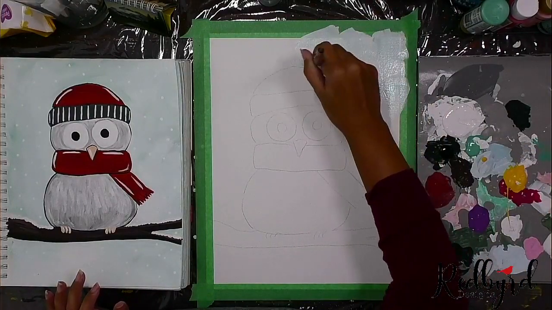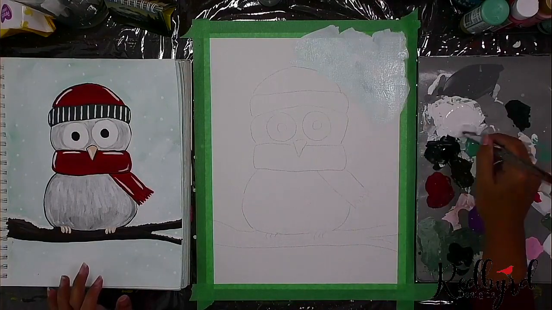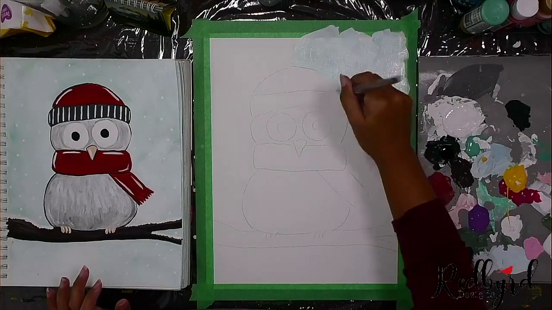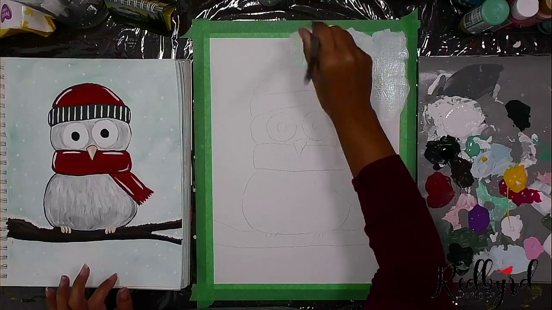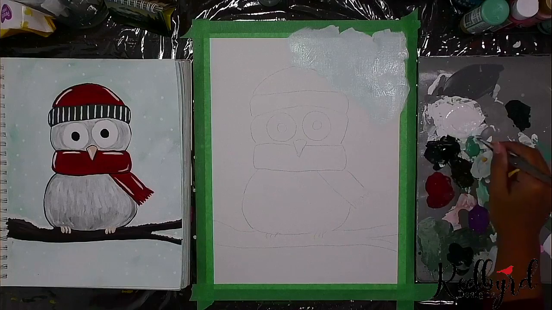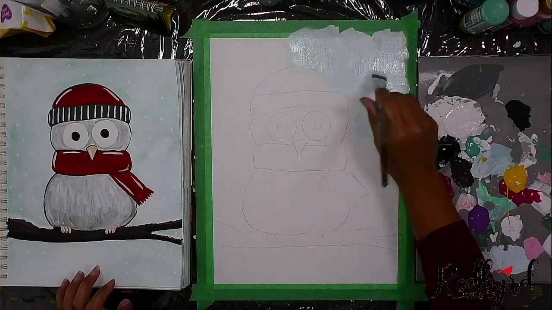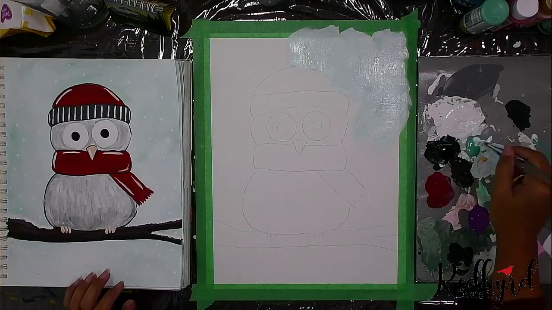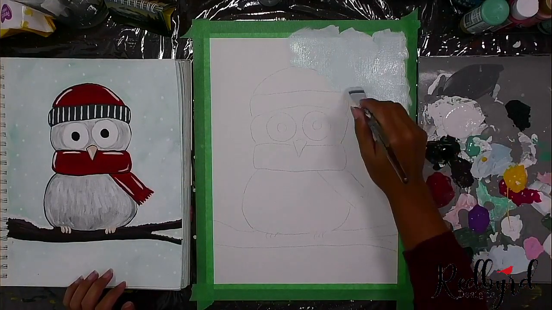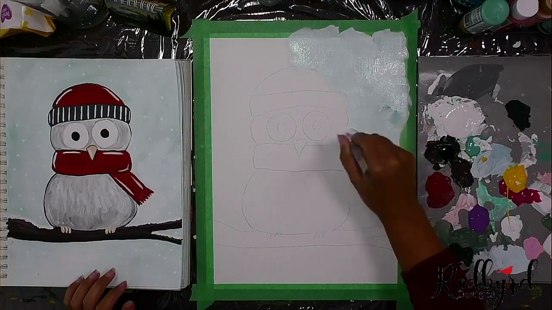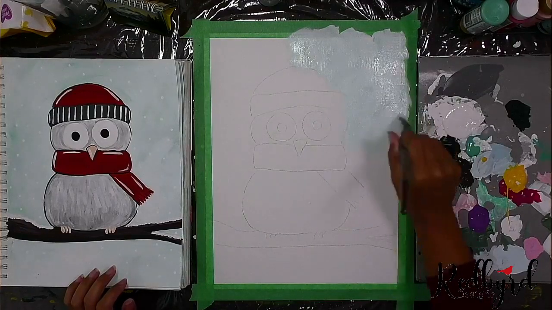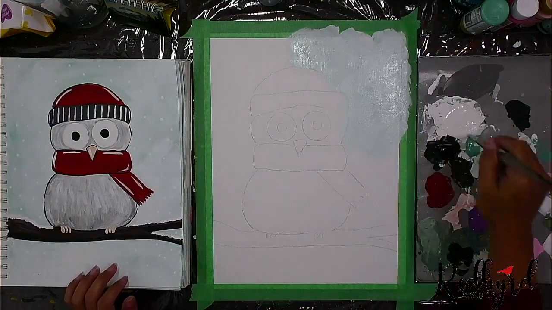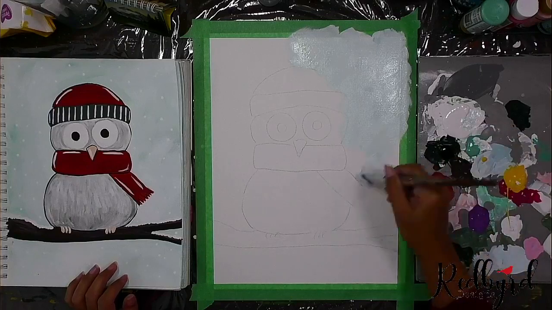I also taped my paper down, and I'm doing that to create a really nice crisp border around my painting. After I remove the tape, I'm going to have a nice white border. And it also helps me just hold my paper down, because this is great paper, but it does buckle just a little bit.